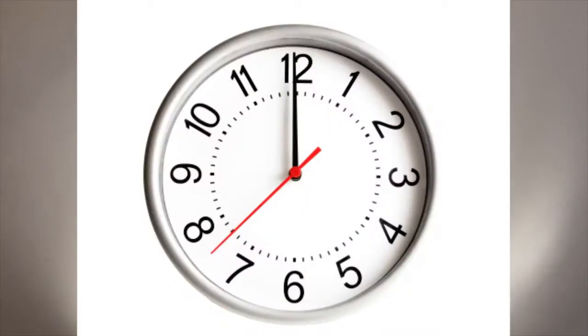Today, as I promised, we are going to be talking about referencing. Last week I talked about eye lines and how to really make your auditions pop by looking at the 11 or the 1 on a clock, the camera lens being the 12.